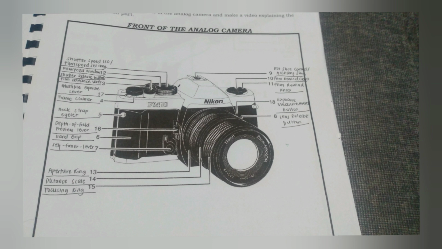Depth of field review lever allows the photographer to preview the depth of field by stopping down the lens aperture. Hand grip offers a comfortable grip for steady handling of the camera. Self-timer lever sets a delay before the shutter is released, allowing the photographer to be included in the shot.